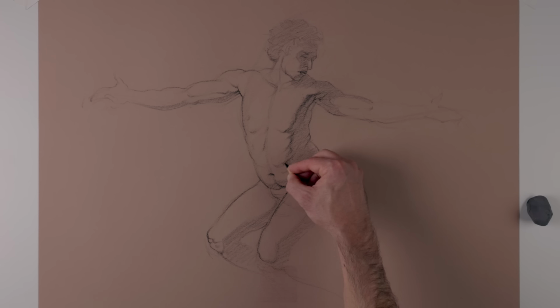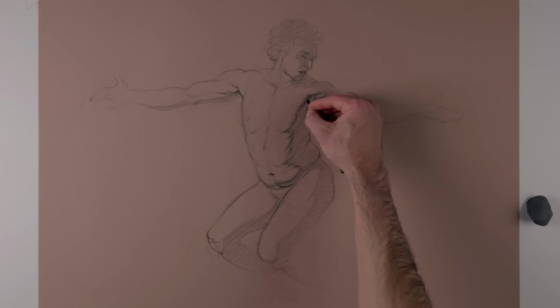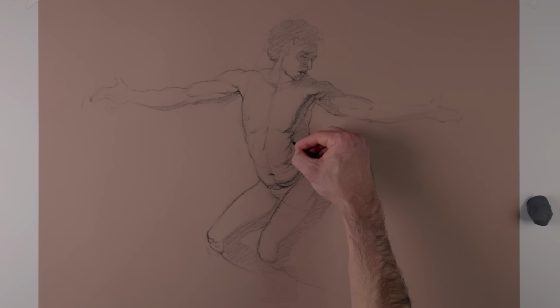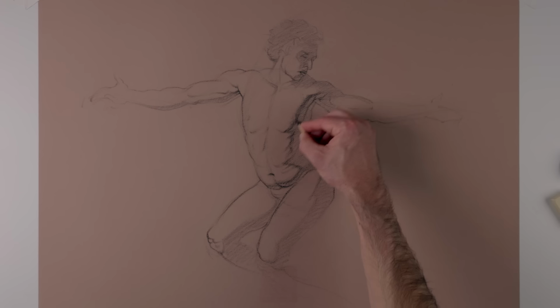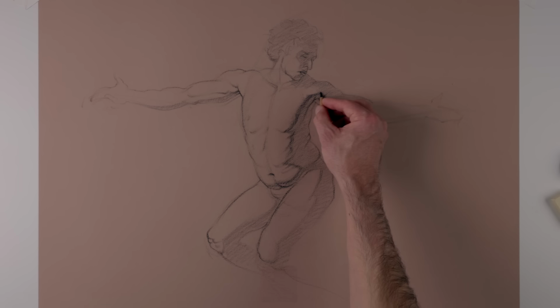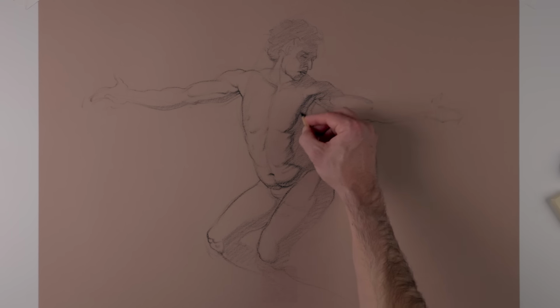So now I'm trying to capture these smaller undulations that I may have missed on my first pass. And you can see when we start to work with the core shadow, the illusion of three-dimensionality starts to come out even more. And of course, as we darken the core shadow, it leaves the reflected light at that number 3 value. So we can already see this differentiation between the core shadow and the reflected light.